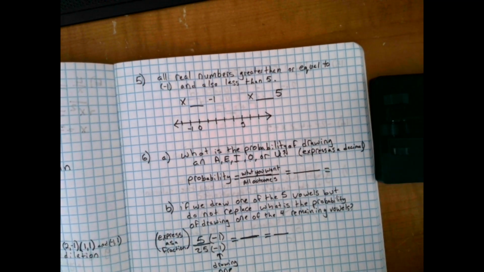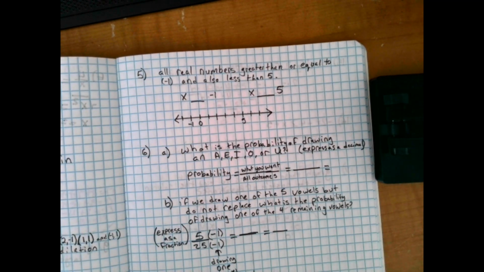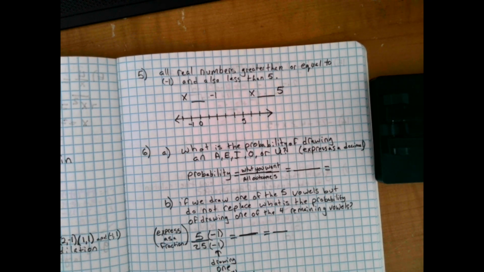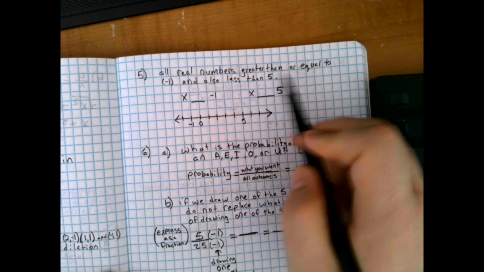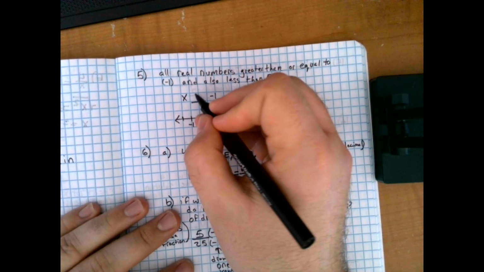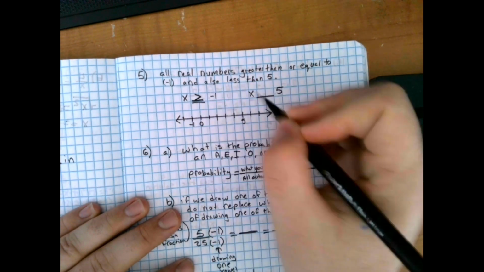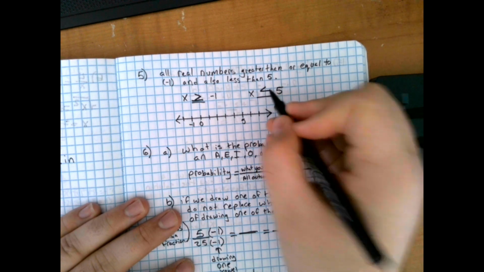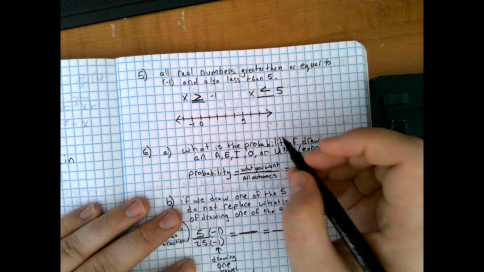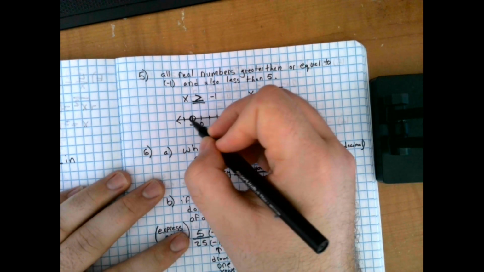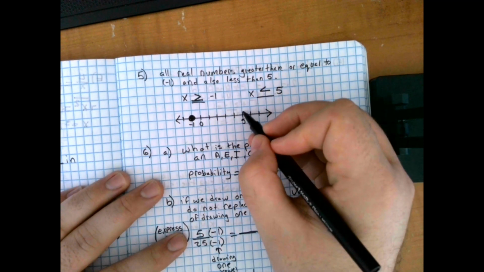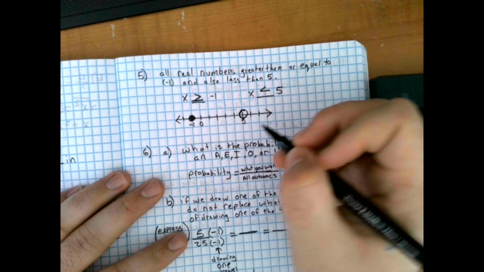Question number 5 says, all real numbers greater than or equal to -1 and also less than 5. It asked us to graph this as an inequality on a number line. Now, greater than or equal to -1 means that we're going to have this symbol right here. Less than 5 is this symbol right here. We're going to have a closed dot on -1 and an open dot on 5.